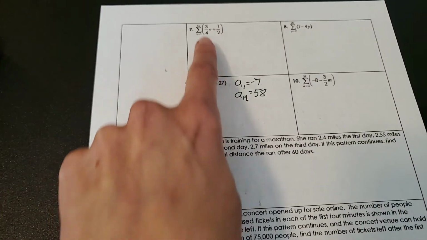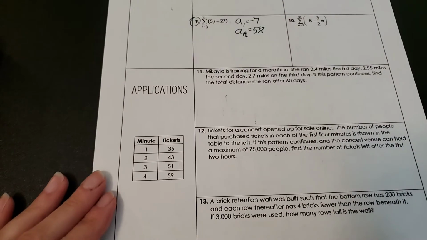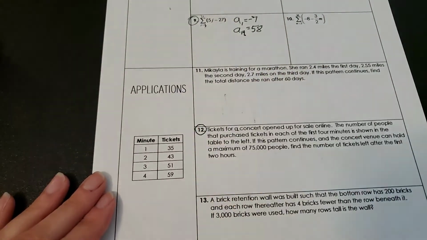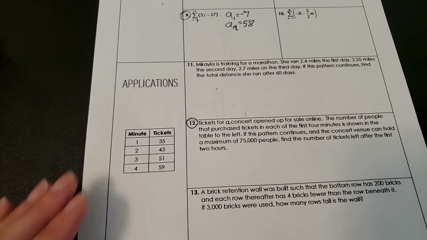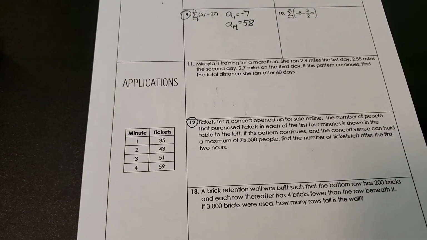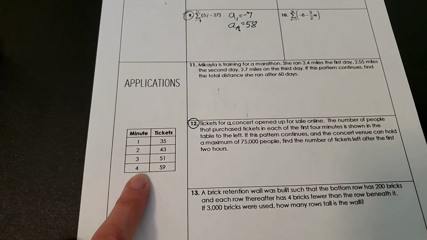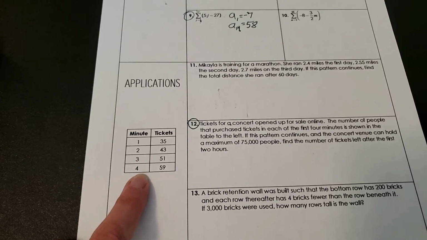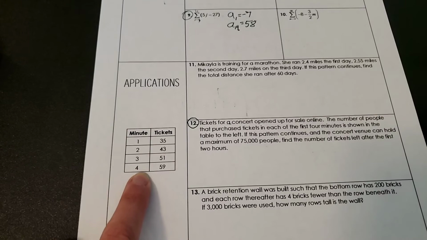And our formula works for all of these because they're all linear. All right. Last one, number 12. Tickets for a concert opened up for sale online. The number of people that purchased tickets in each of the first 4 minutes is shown in the table at the left. If this pattern continues and the concert venue can hold a maximum of 75,000 people, find the number of tickets left after the first 2 hours.